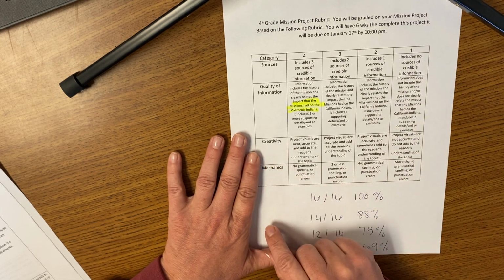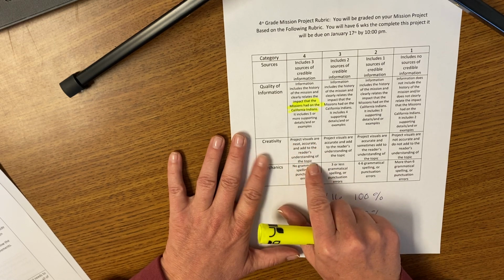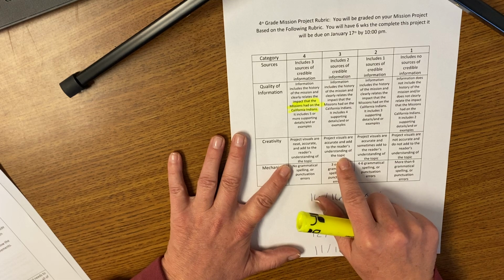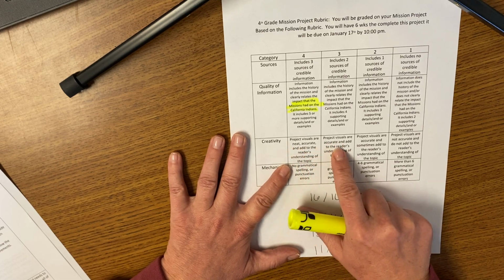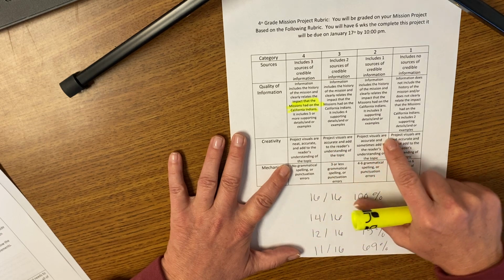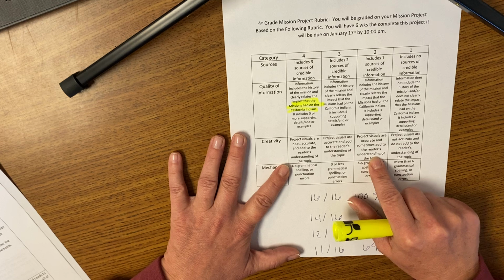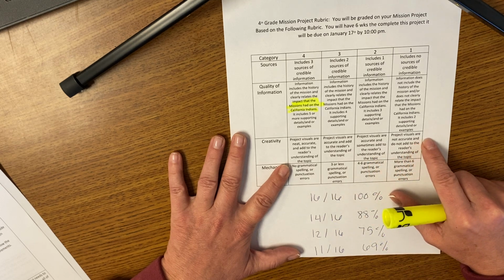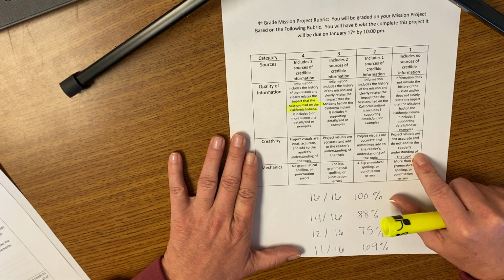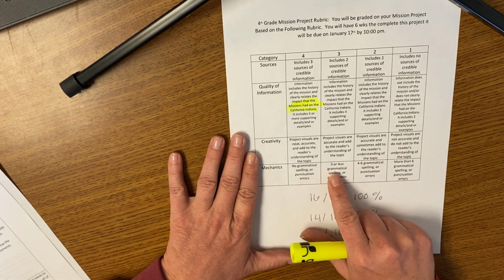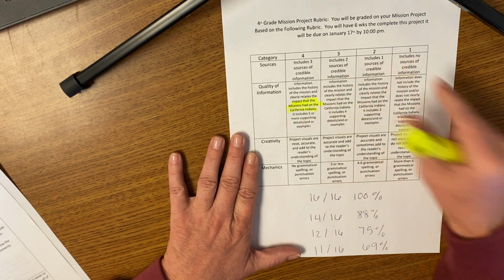Creativity. Project visuals are neat, accurate, and add to the reader's understanding of the topic. This one is accurate but not neat. Okay, the word neat is left out here. This is accurate but sometimes adds to the reader's understanding. That's a 2. And number 1 is either not accurate or does not add to the reader's understanding of the topic. And then for mechanics, it just goes to more and more errors, the lower the score.